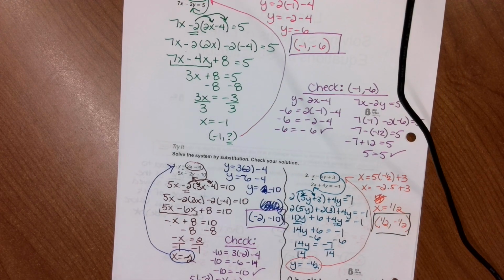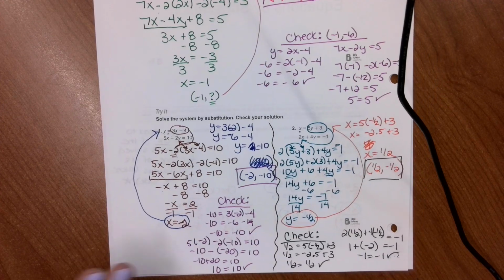You'd have to rewrite that equation to get one of the variables alone. Choose one of the equations and rewrite it for one of the variables. And whatever one you choose is your choice, whatever one looks easier, kind of.